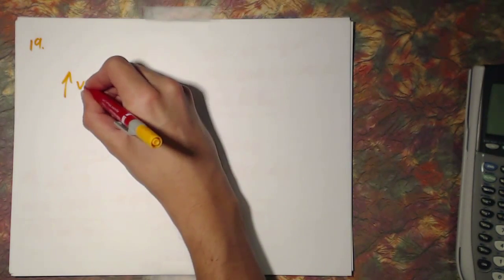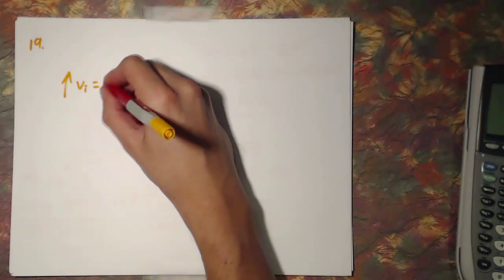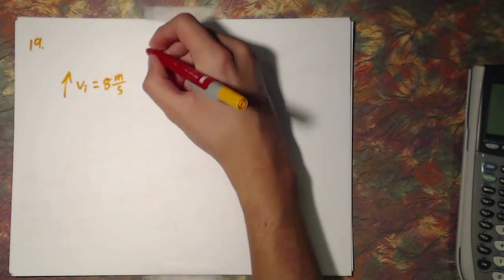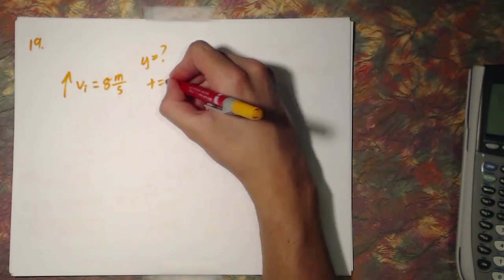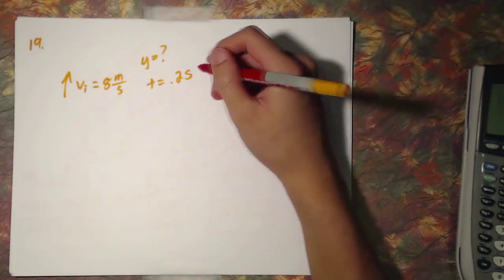Question 19 reads, Molly and Karen are afraid to ask Miss O'Brien for help with a physics problem. Molly says, let's flip for it, and she tosses a penny in the air with an initial vertical velocity of 8 meters per second. How high will the penny get after 0.2 seconds? So she tosses a penny up. This is question 19, with the initial velocity equals 8 meters per second, and it wants to know y when time equals 0.2 seconds.